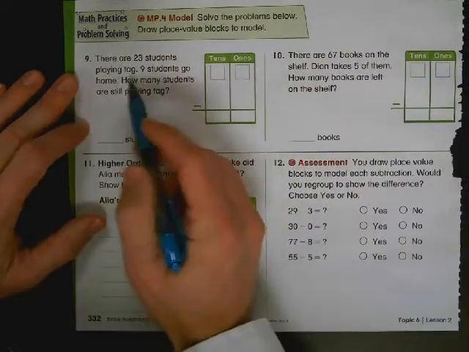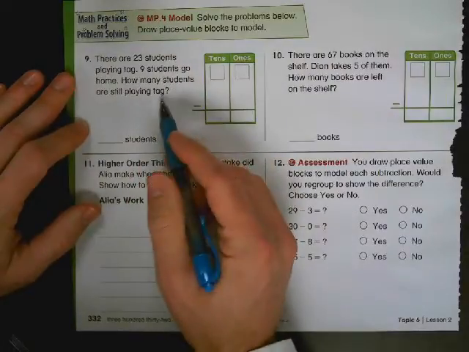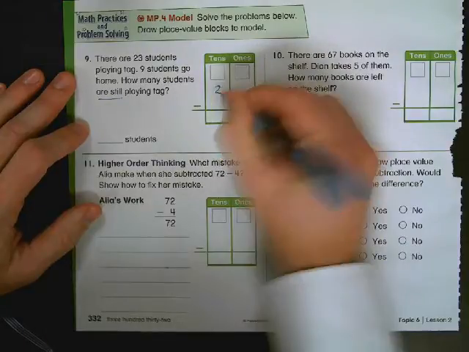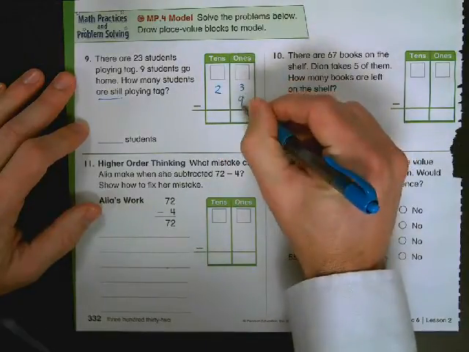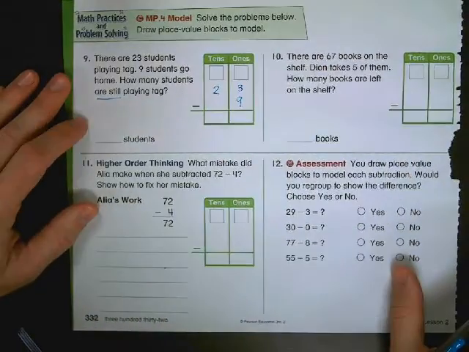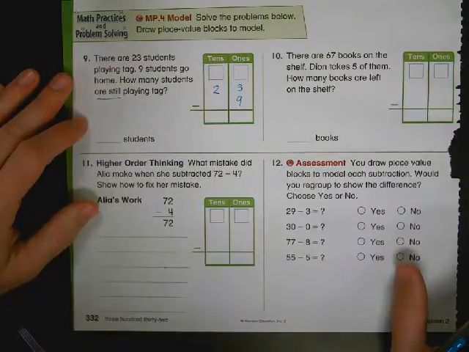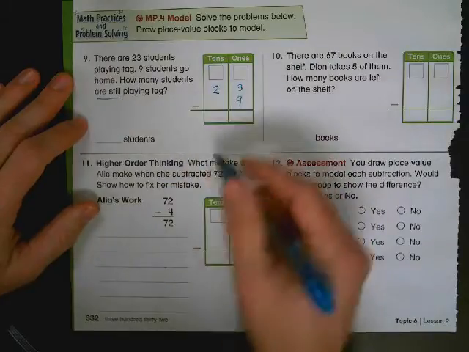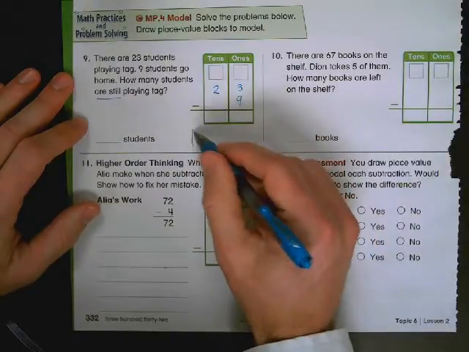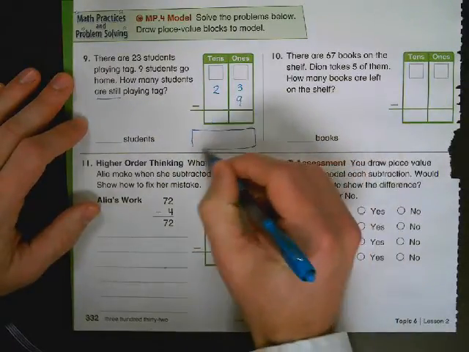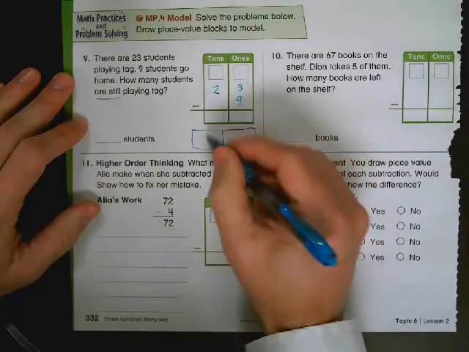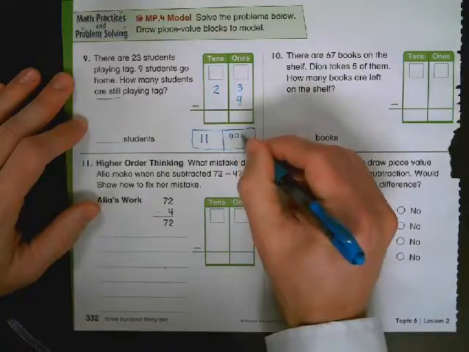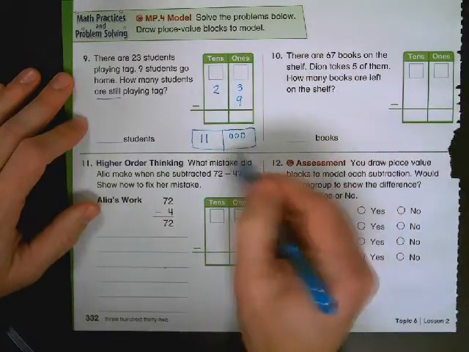there are 23 students playing tag, 9 students go home. How many are still playing tag? 23 minus 9. Same item you did on the front. Draw your 23, and I would draw it down here. Draw your picture. 10, 20, 23, 1, 2, 3. You're going to have to regroup. Add some pictures to it.